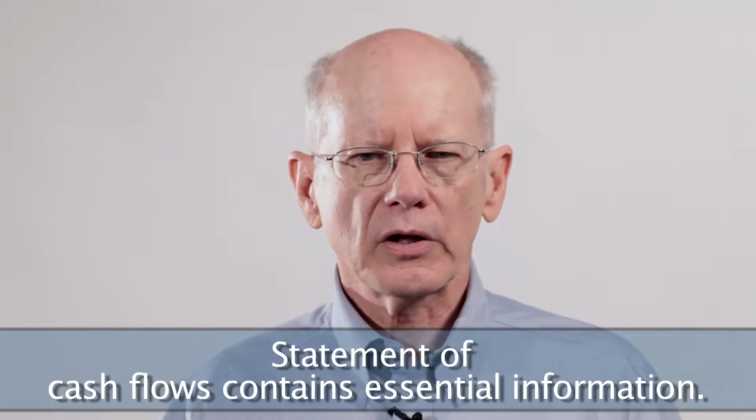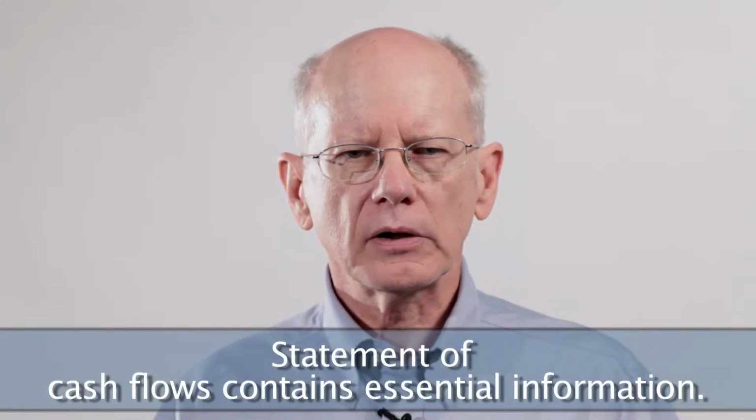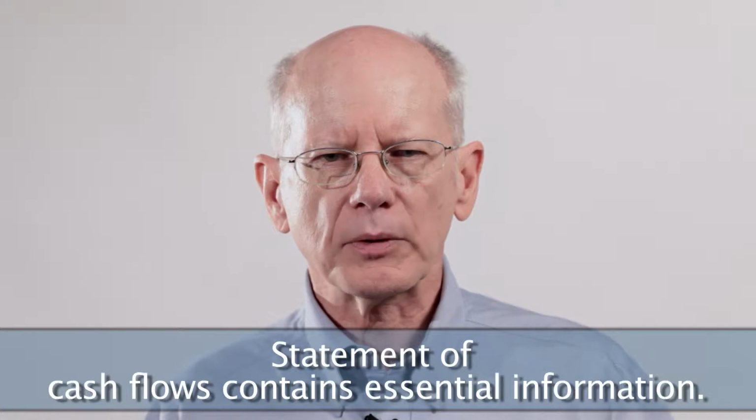And the reason is the statement of cash flows comes from the income statement and the balance sheet, and of course the cash account itself. So to me it makes sense that once you have come to understand what's on an income statement and once you've come to understand what's on a balance sheet, now we can take that information and we can make a statement of cash flows. And to tell you the truth, some of the most important information in an entire set of financial statements is on this cash flow statement.